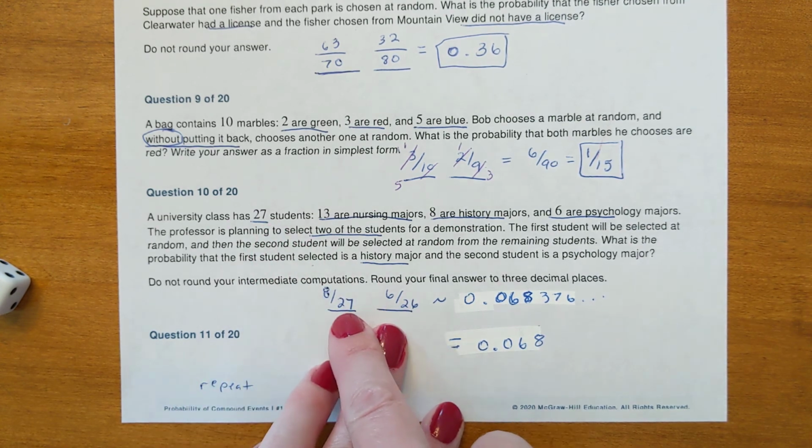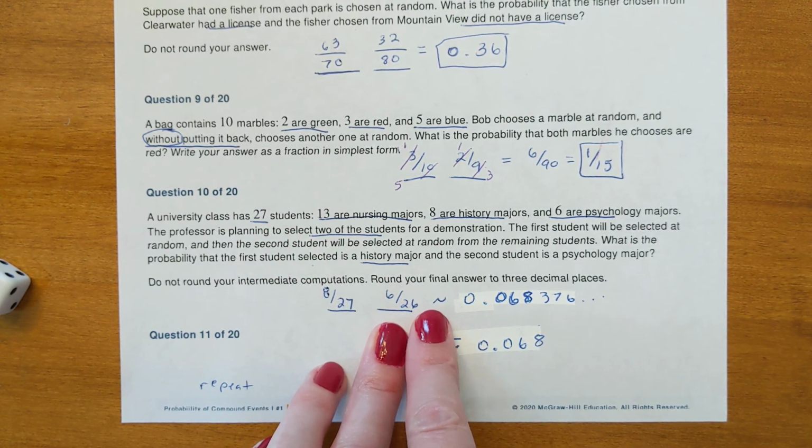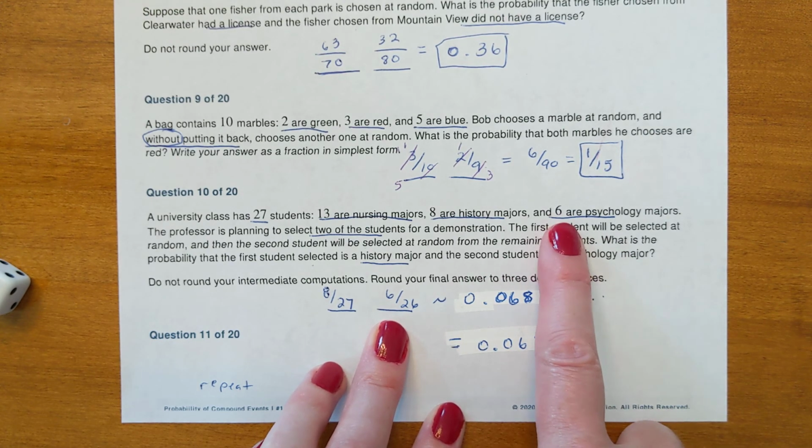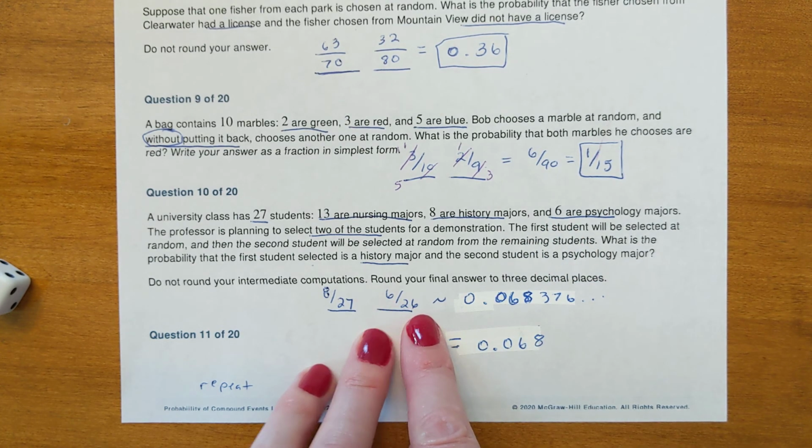All right, now we don't have 27 students anymore. We're going to have 26. And the second student is psychology. Well, we have all the psychology students still, so we have all 6 of them still. So there's 6 of those out of 26.